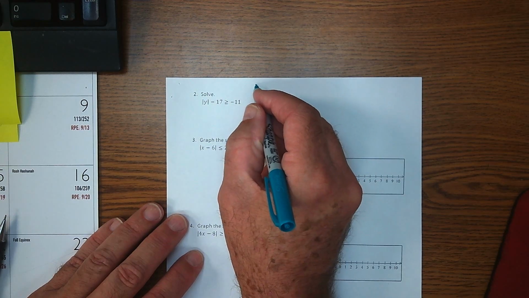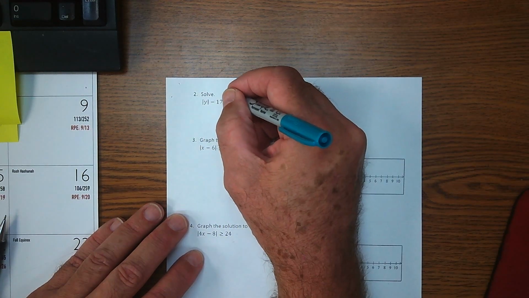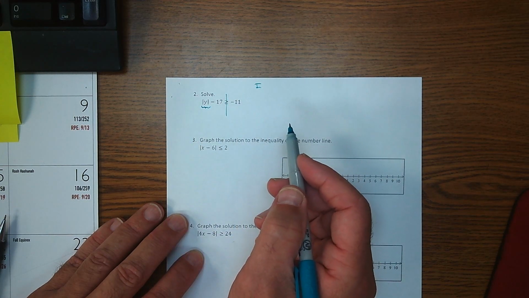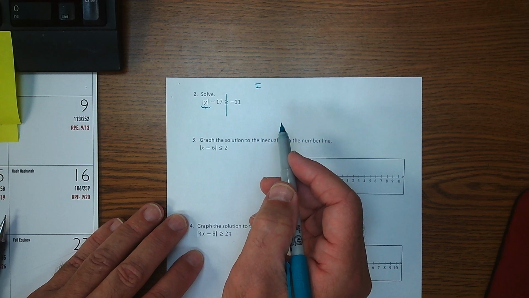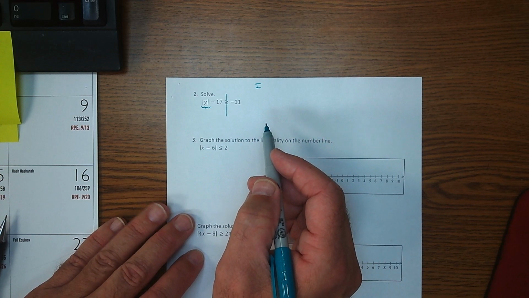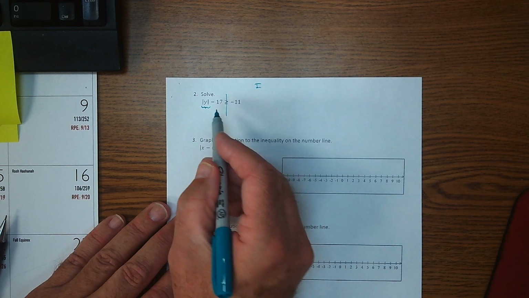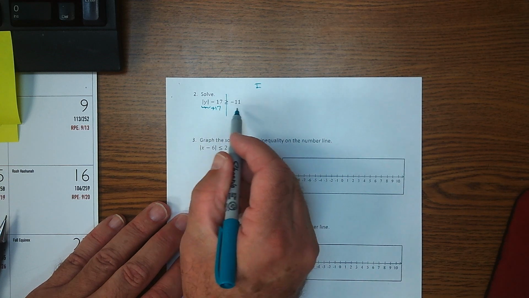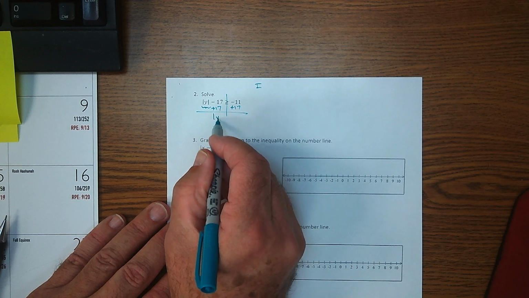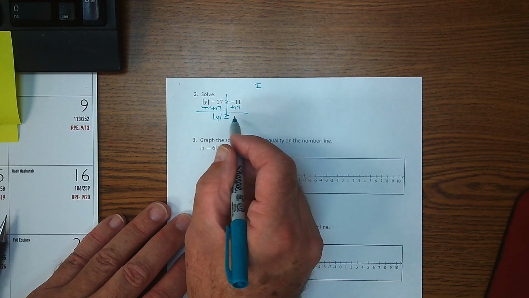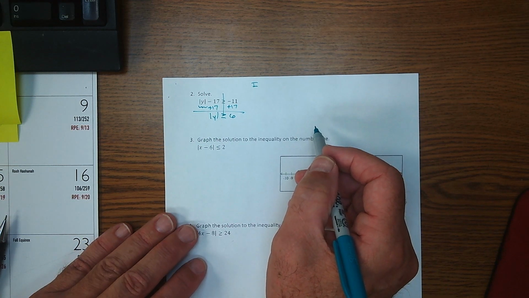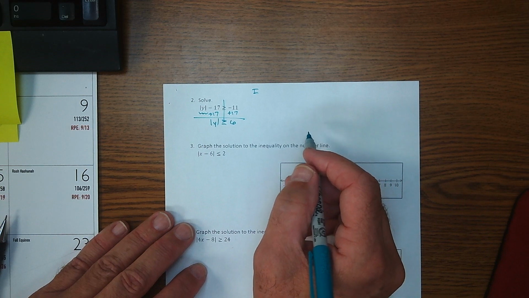Okay? We've got to isolate. So we drop our line in here, and we ask, is this absolute value alone on that side of the equation? No, this is not. There's that negative 17 over there. We got to get that negative 17 off that side before we do anything else. So we're going to add 17 to this side, add 17 to this side. We're going to get absolute value of y is greater than or equal to 6. Okay with that now? Okay, so we're isolated.